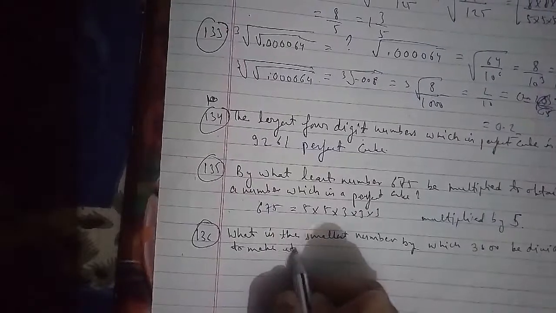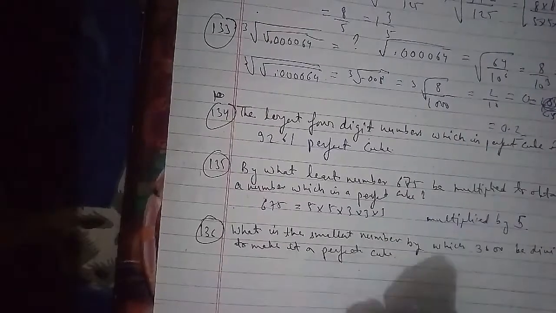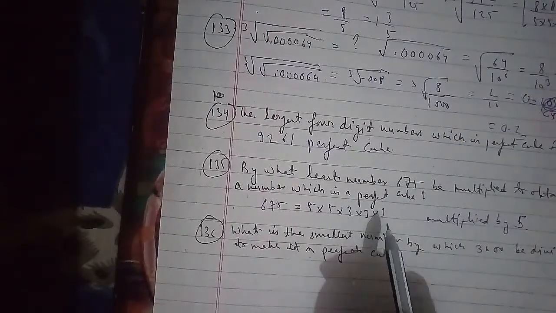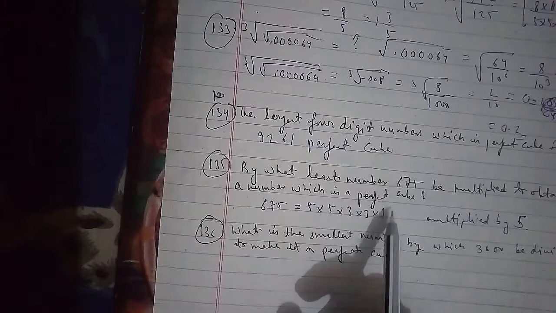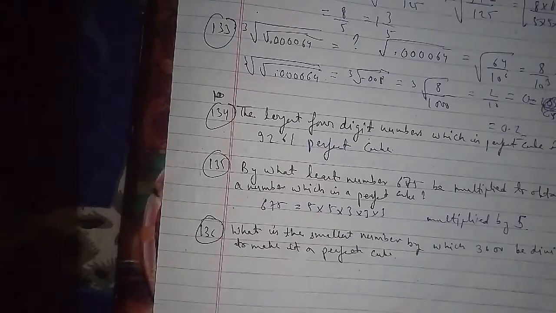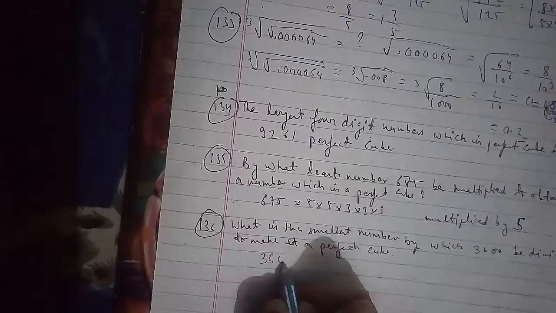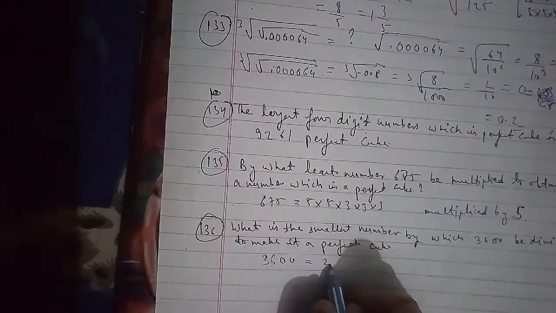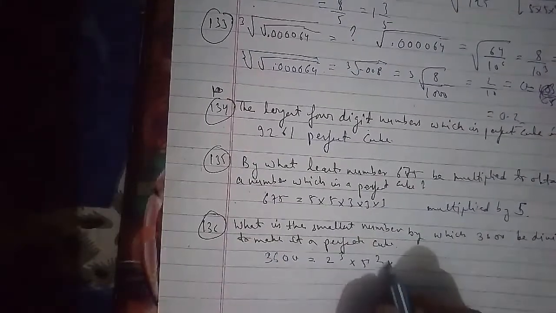So for the solution for this as well, that is also important here. For that same case, we'll have 3600 equals 2 to the power 3 into 5 power 2 into 3 power 2 into 2. So to make it a perfect cube, it must be divided by 5 power 2 into 3 power 2 into 2, that is 450. So that will be the right answer for this particular question here.